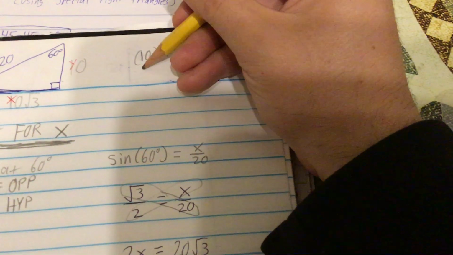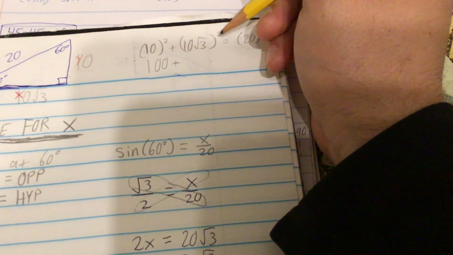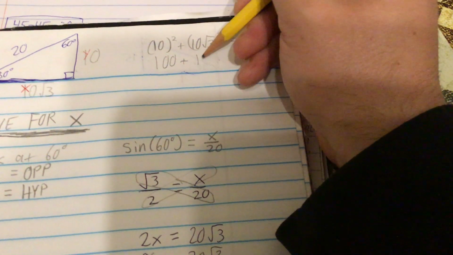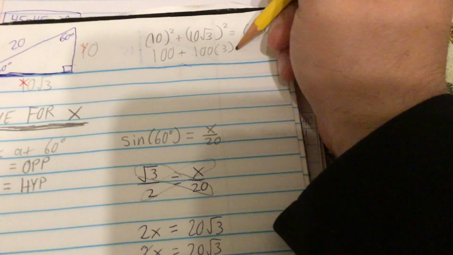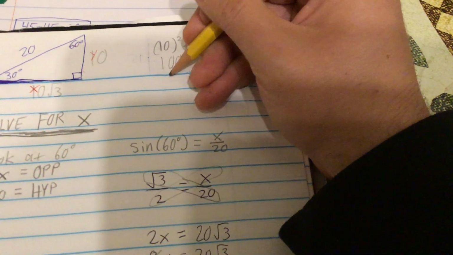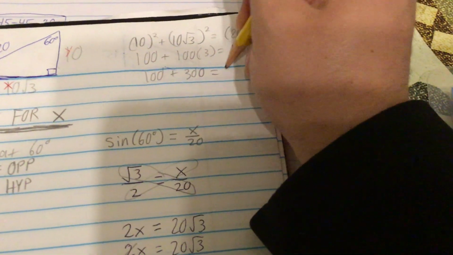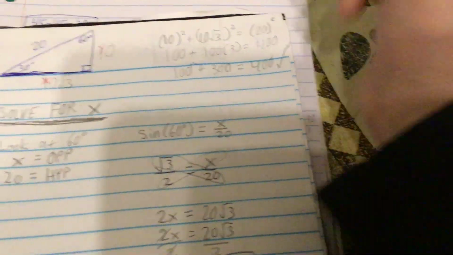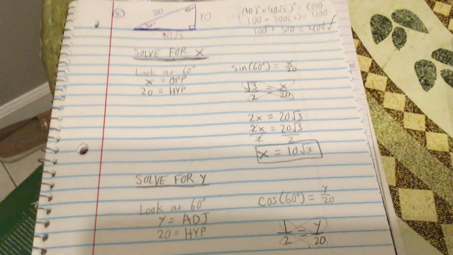Well, 10 squared is equal to 100. 10 radical 3 squared, so that'd be 10 squared, which is 100, times radical 3 squared, which is 3, and 20 squared is 400. 100 plus 300 is equal to 400. Hooray. So even with the trig functions, the Pythagorean theorem is still your number one option.